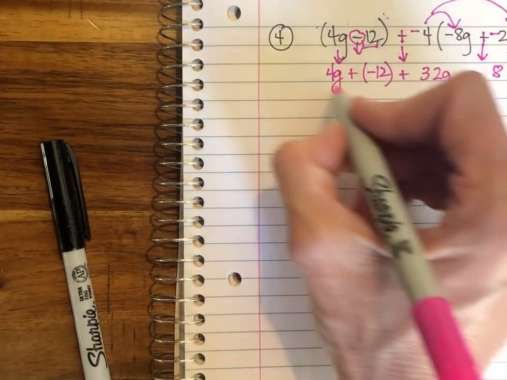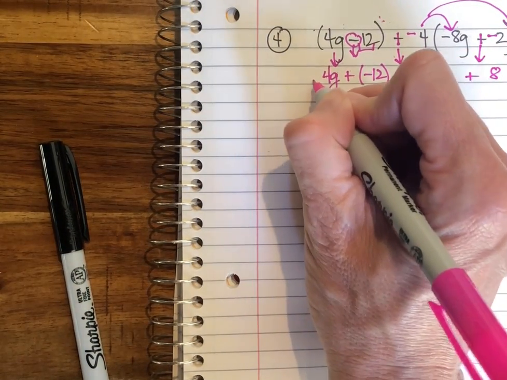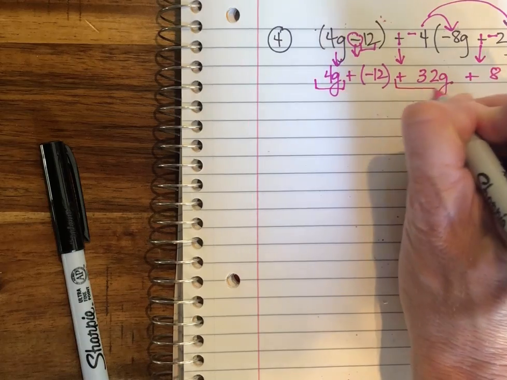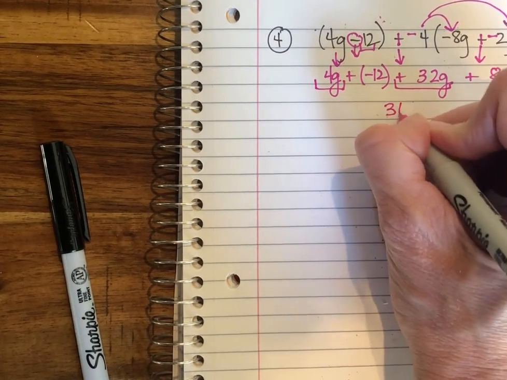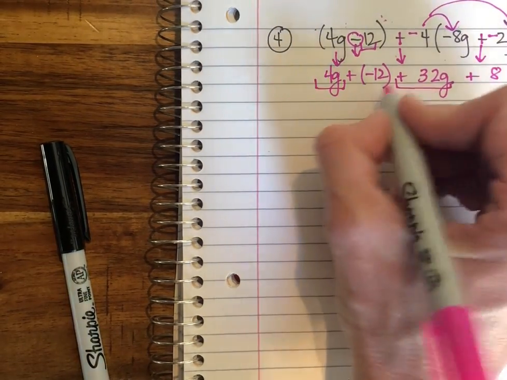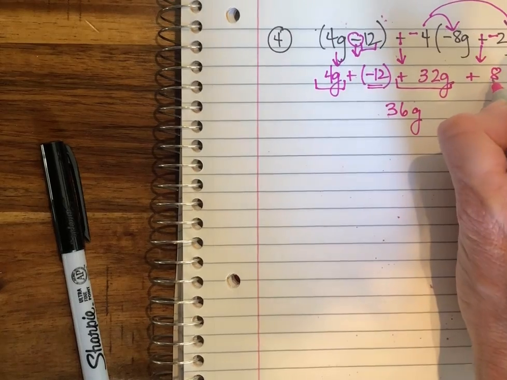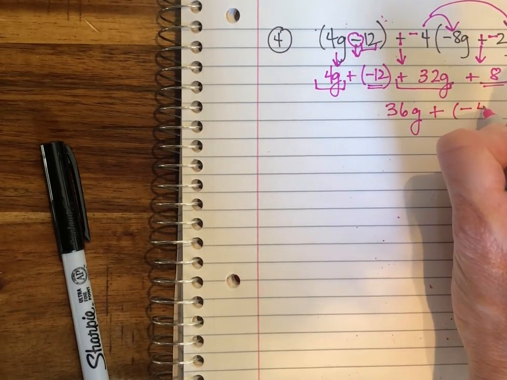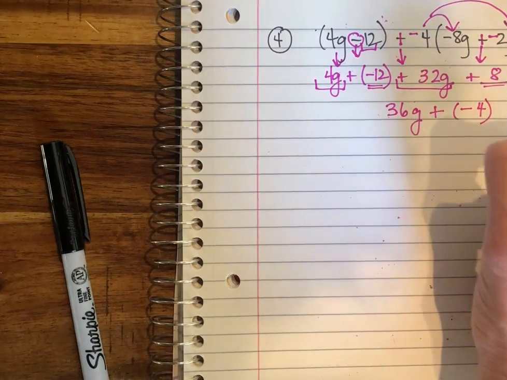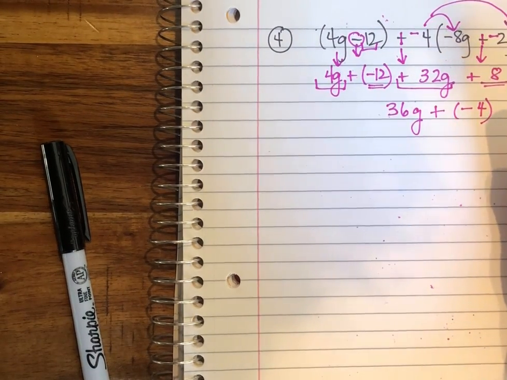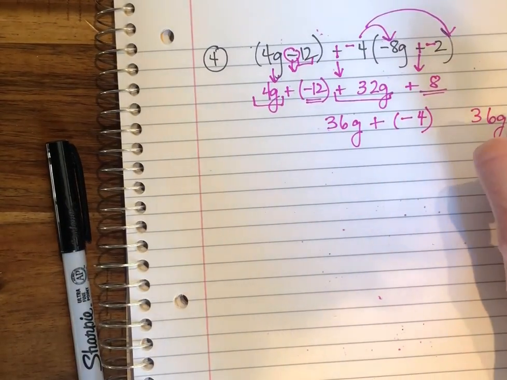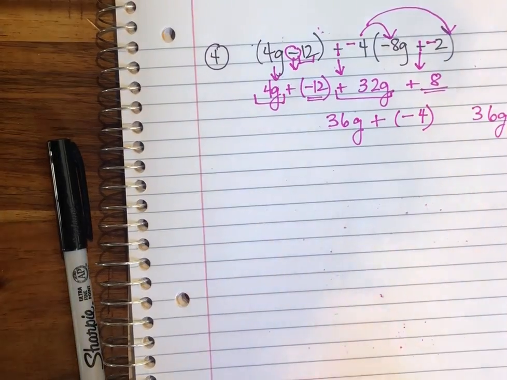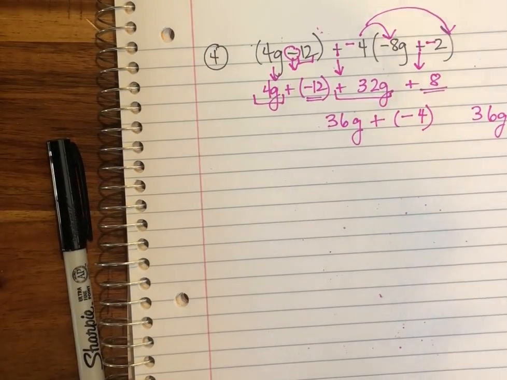Now we can work to combine like terms. I have 4, I have 32, which means I have 36g. I owe 12, and I have 8, which means I still owe 4. You can also write it as 36g minus 4, and that means the same thing. Okay, try it out in your classwork.